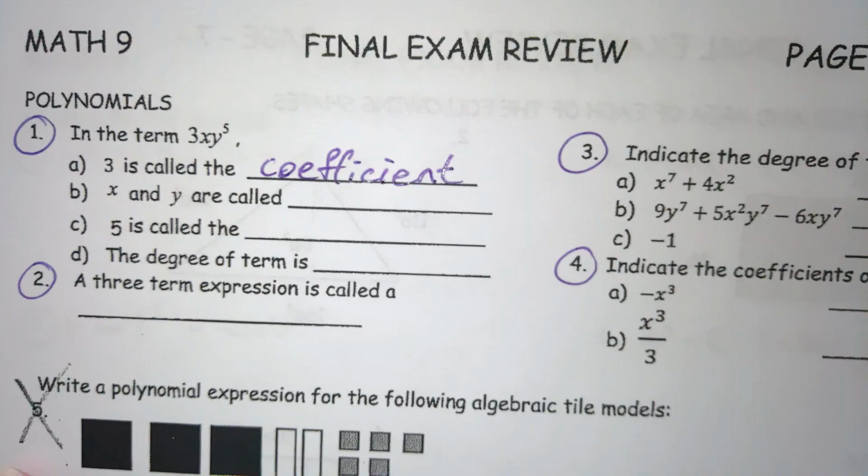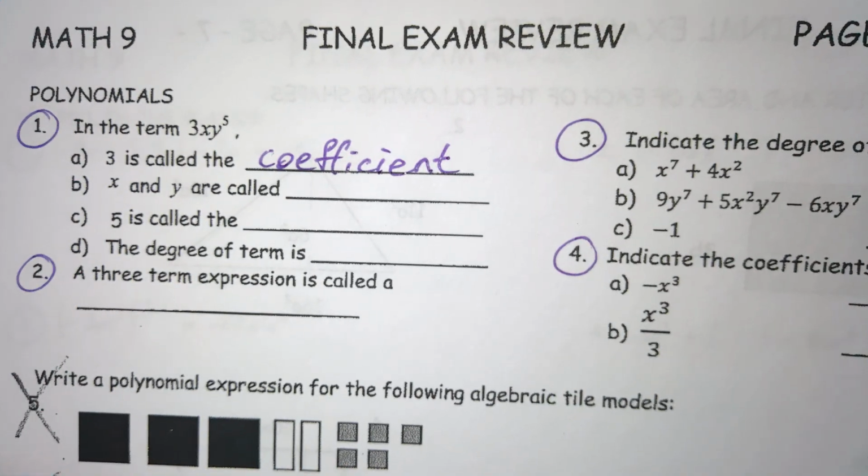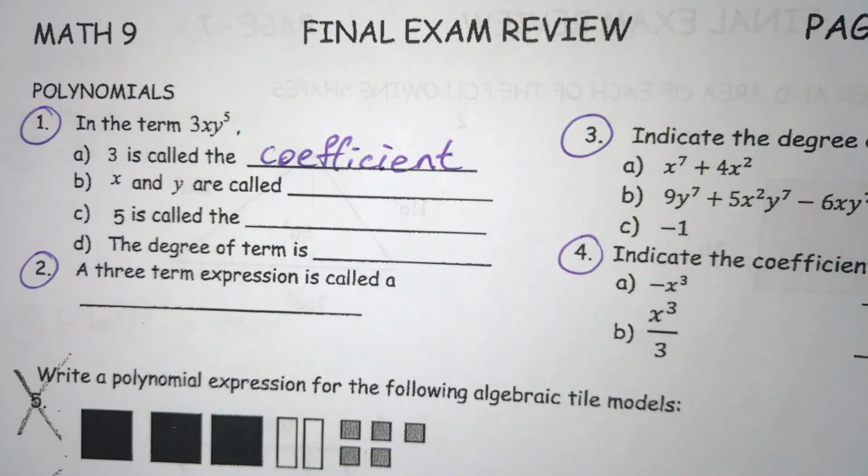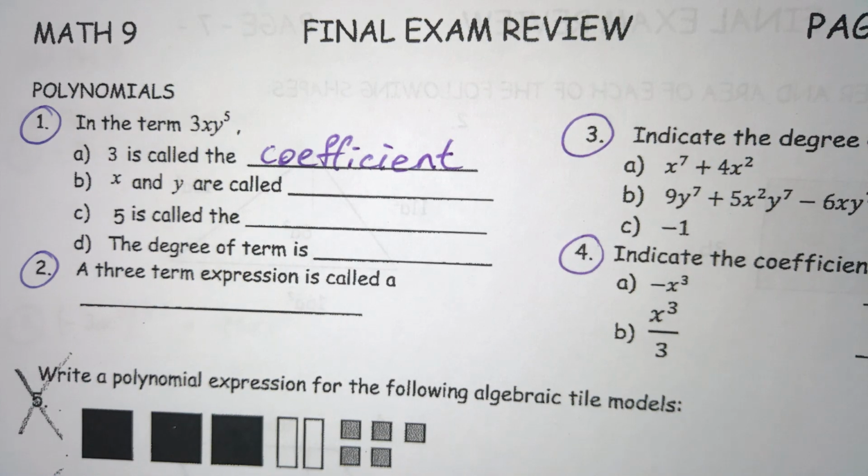If you recall on the grade 9 exam, there were some terms that you need to know and spelling counts. So if you spell it wrong, it is half a mark off. So this is how you spell coefficient. I've seen people spell it like coffee.